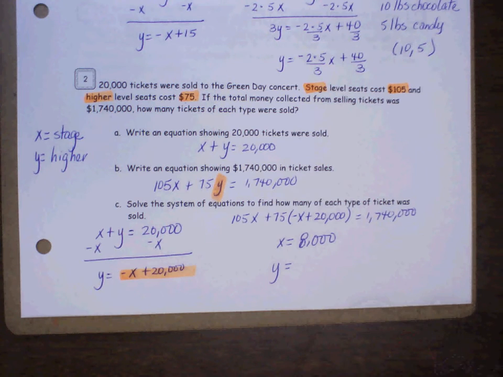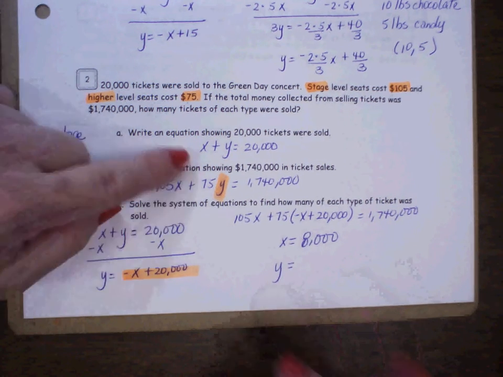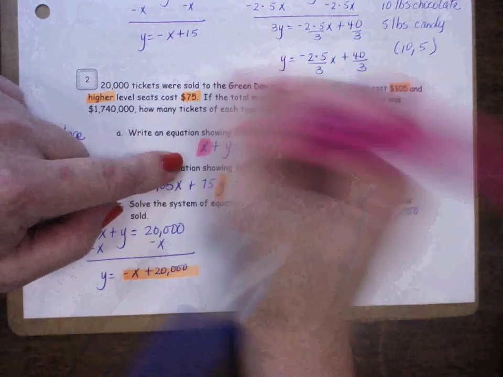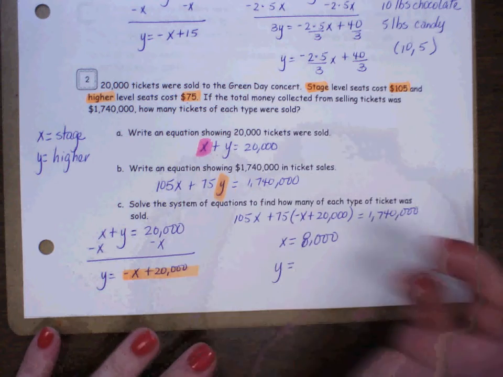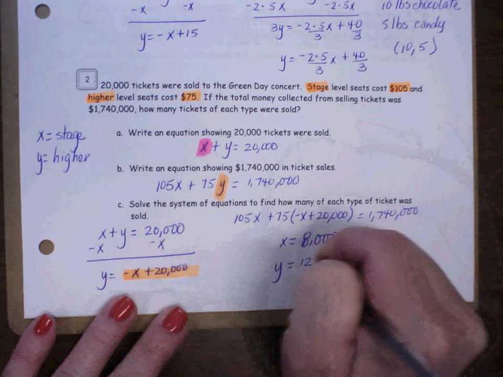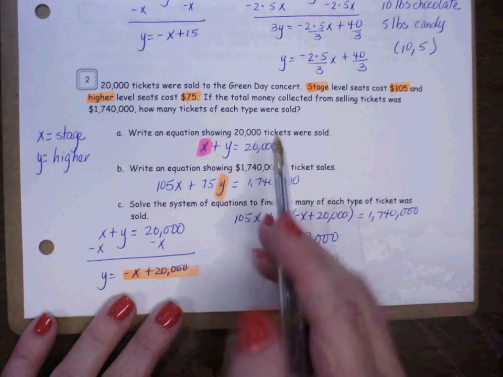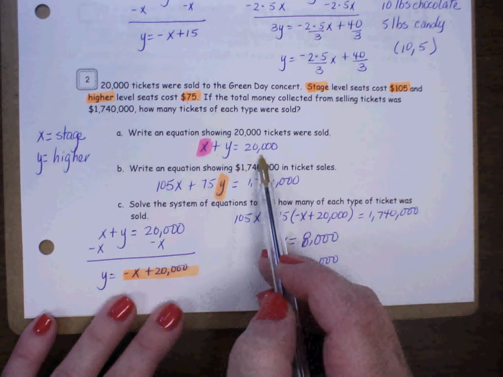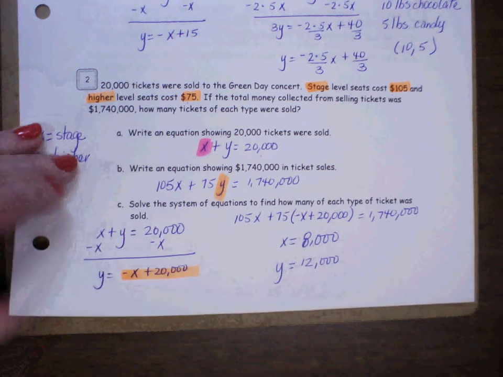What do I do now? Very good. How do I do that? I plug it in over here. And 8,000 plus what equals 20,000? That would be 12,000 because they got to add up to 20,000 tickets. Good?